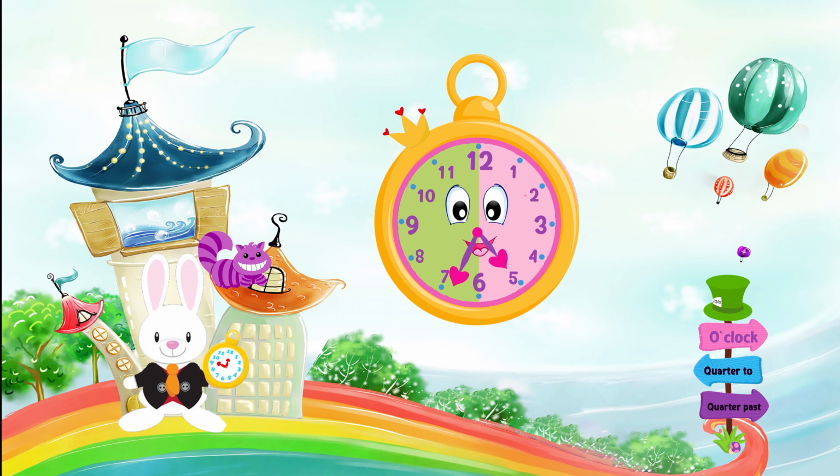And finally, when the big hand is pointing to the 9, we say it's quarter to. Because there are 15 minutes left to the next hour.